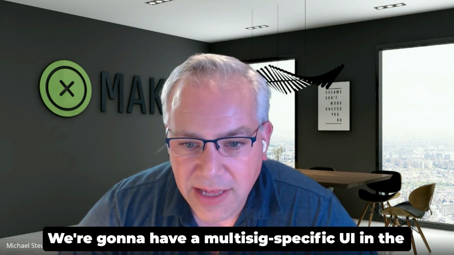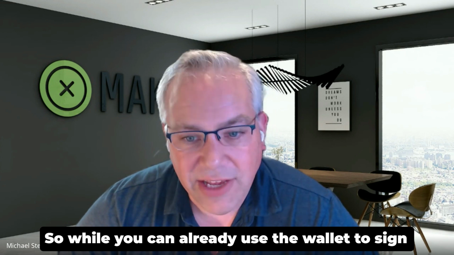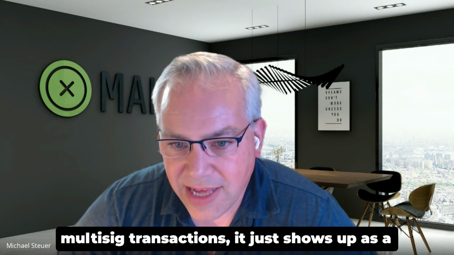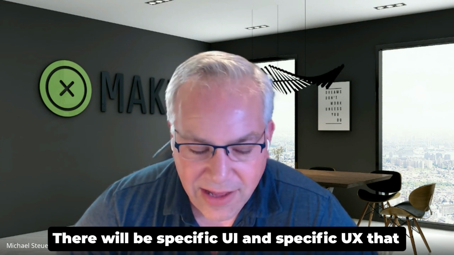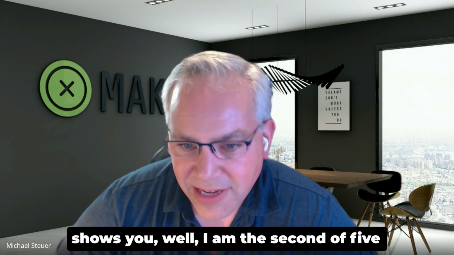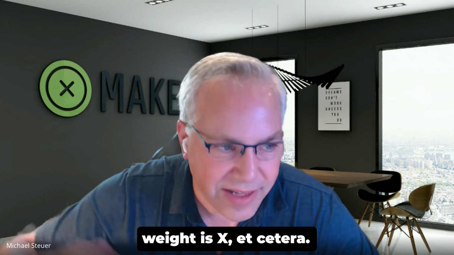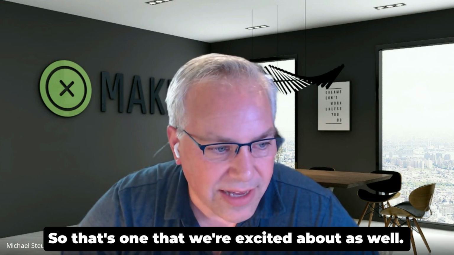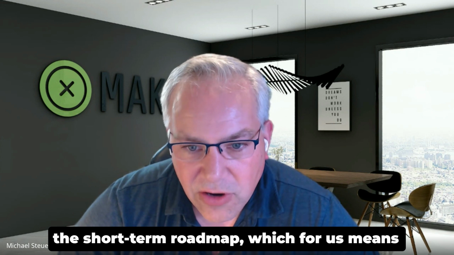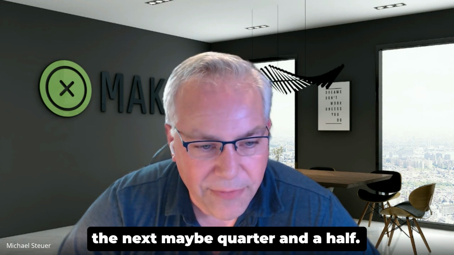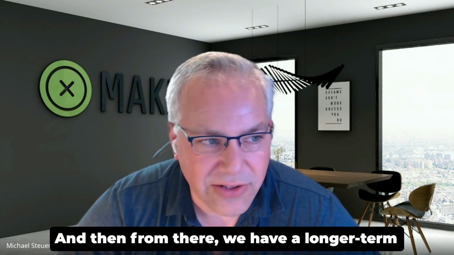We're going to have a multi-sig specific UI in the wallet as well. So while you can already use the wallet to sign multi-sig transactions, it just shows up as a regular transaction. There will be specific UI and specific UX that shows you, well, I am the second of 5 signatures that's required, and after this, the weight is X, etc. So that's one that we're excited about as well. Everything that I've described now is on the short-term roadmap, which for us means the next maybe quarter and a half. And then from there, we have a longer-term roadmap as well.